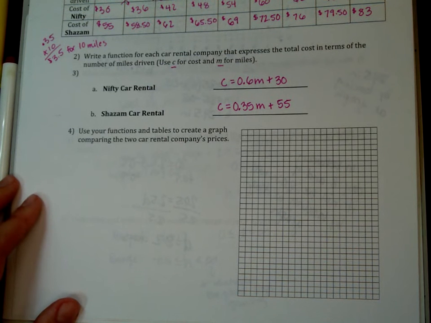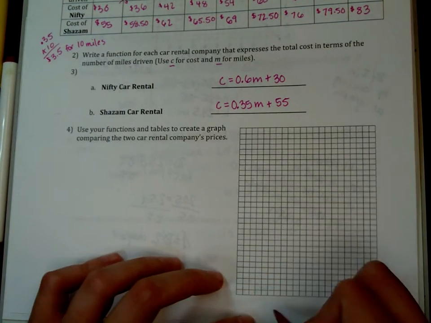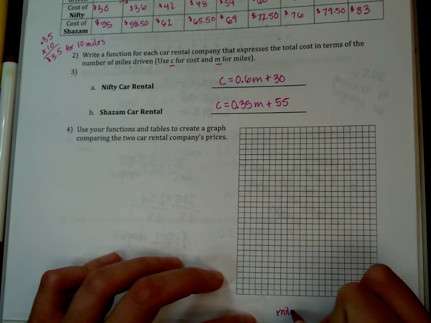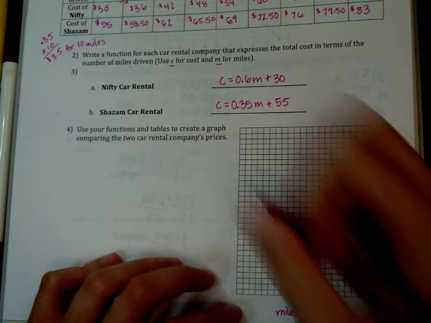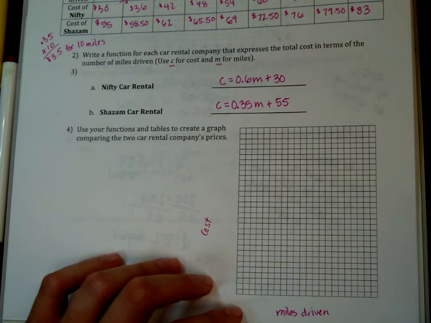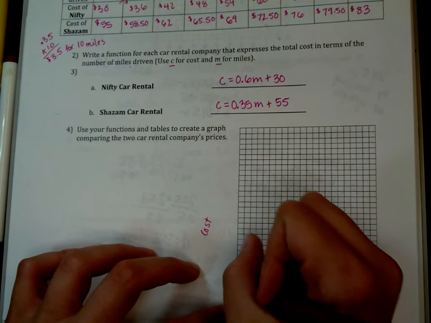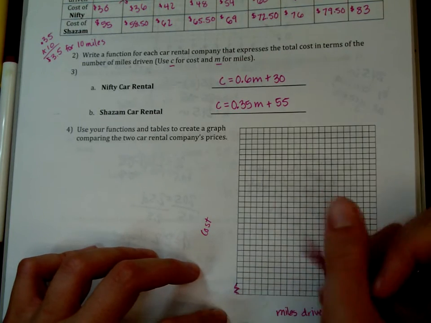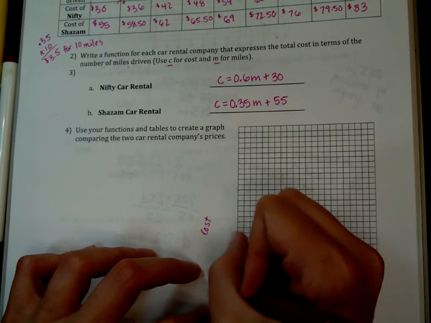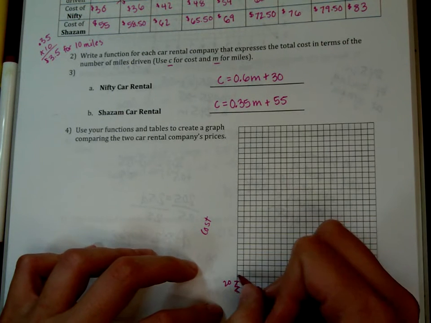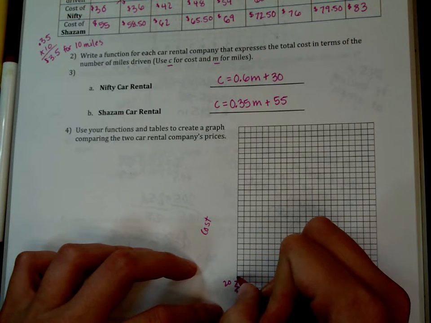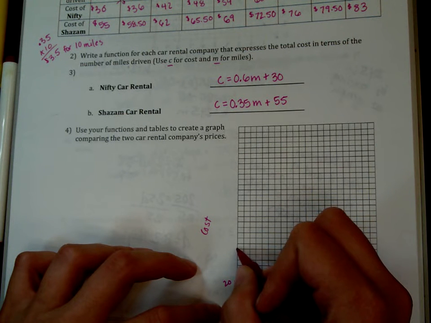Use your functions and tables to create a graph comparing the 2 car rental companies' prices. So if we have miles driven and then cost over here. So let's see. I'm going to start my graph. I'm going to put a break in this graph, and I'm going to start it at $20. So then maybe I'll go by 5. So 5, 10 would be 30, 40, 50, 60, 70.